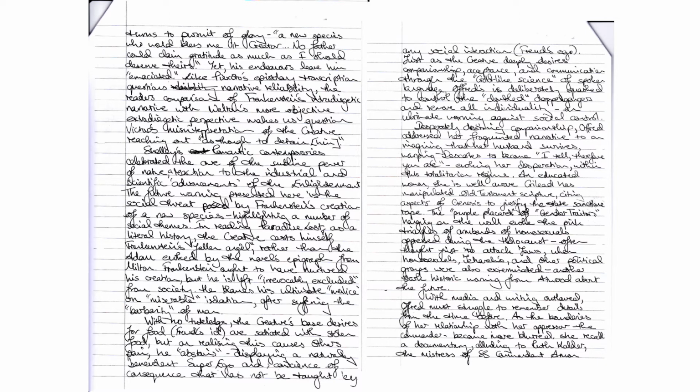In reading Paradise Lost as a literal history, the creature casts himself as Frankenstein's fallen angel rather than the Adam evoked by the novel's epigraph from Milton. Frankenstein ought to have nurtured his creation, but he's left irrevocably excluded from society. He blames his ultimate malice on miserable isolation after suffering the barbarity of man.